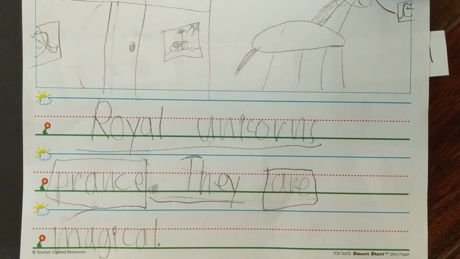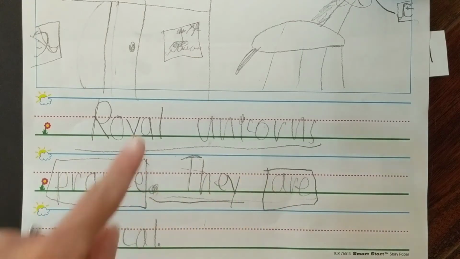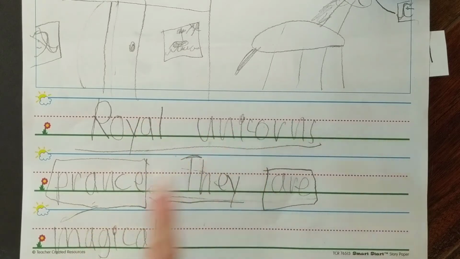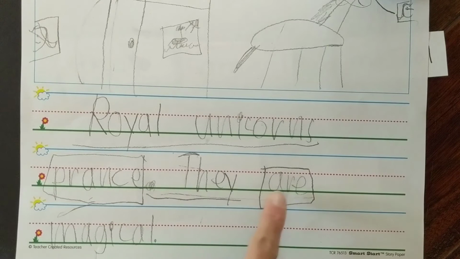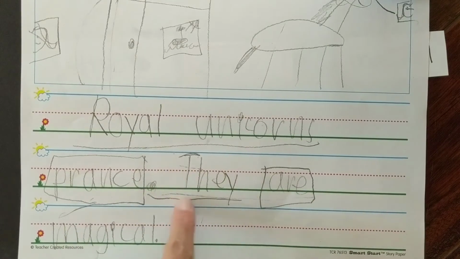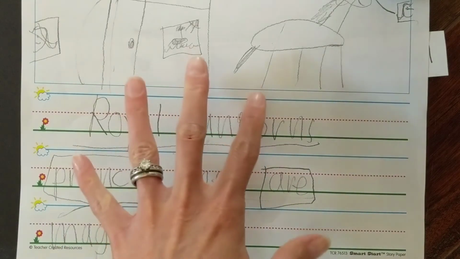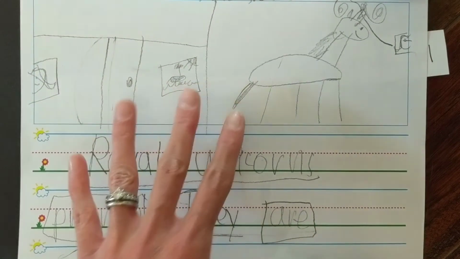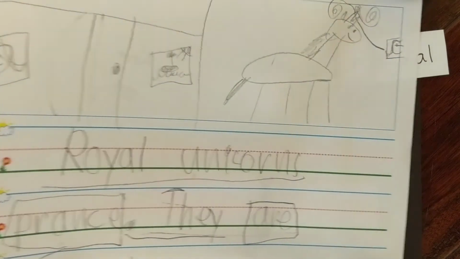So when we did this lesson at our house, this is the writing that my kindergartner did afterwards. So you can see she wrote both sentences, royal unicorns prance, capitalization, punctuation, and then they are magical. Same thing, capital T, punctuation. We still are boxing our verbs and underlining our subjects. And of course, at the end, she got to draw her silly picture of her paragraph.